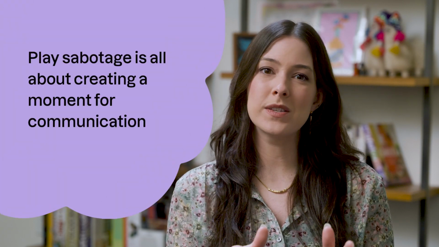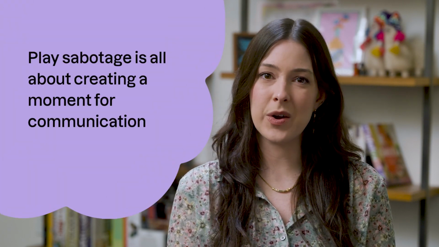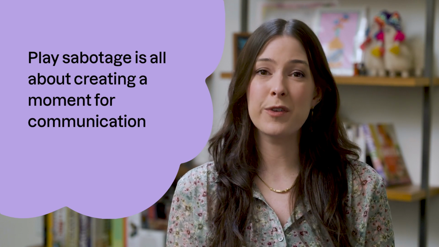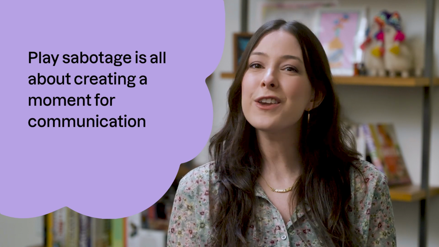To recap, play sabotage sounds a little harsher than it really is. When you're playing alongside your child, you can make a sly move once in a while to disrupt the play scenario and encourage a moment for communication. I think you'll find that a lot of silly fun can come from play sabotage and hopefully a lot of new communication from your child too.